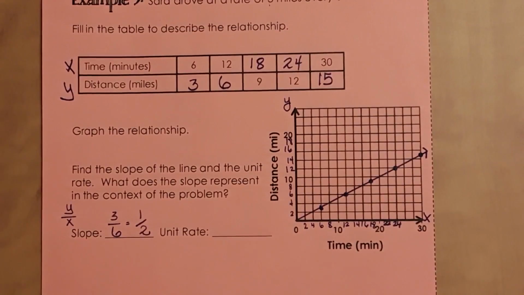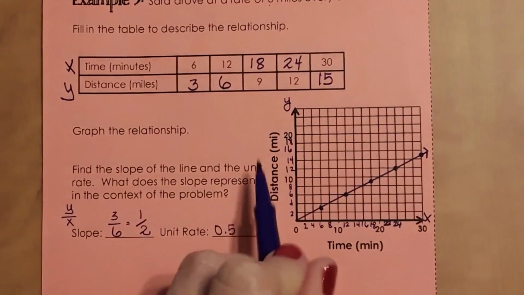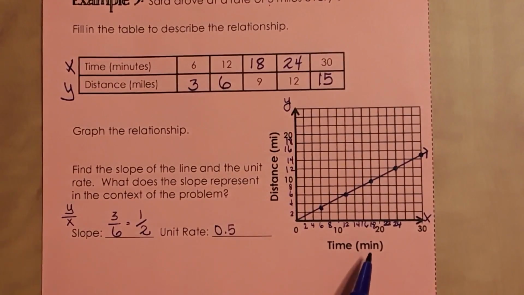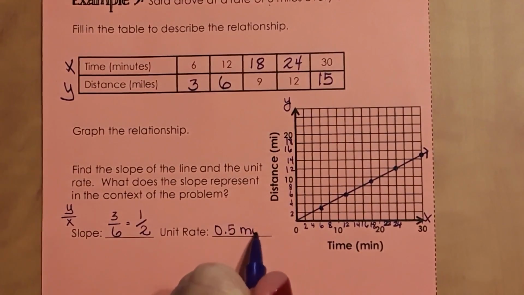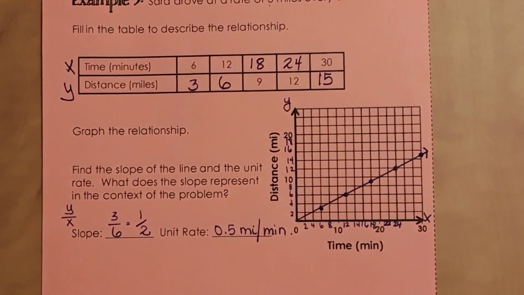Unit rate needs to be written so that my denominator is 1. Unit rate is the only time that we allow you to have a decimal, so 1/2 is written as 0.5. And we're going miles per minute. So miles over minute. All right, glue this in on page 30 in your IMN, and then I want you to do the examples on page 31.